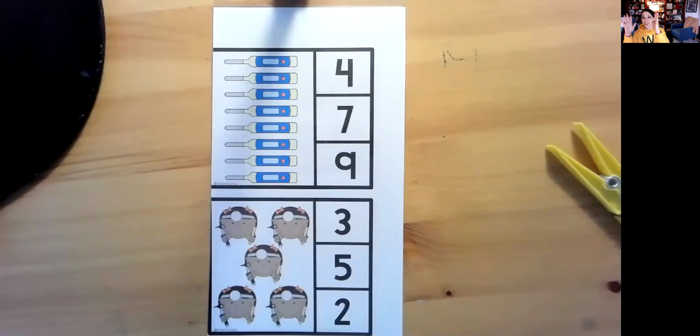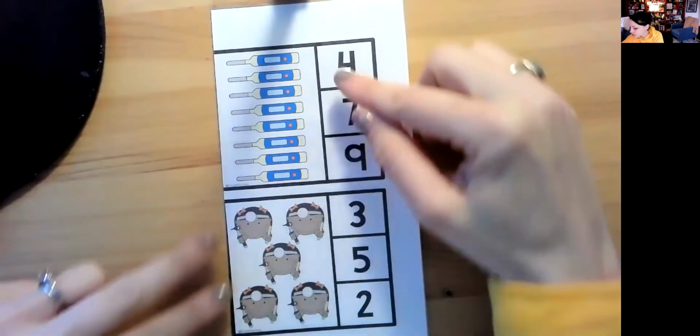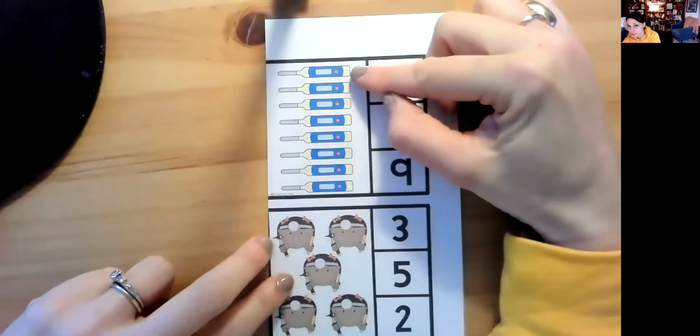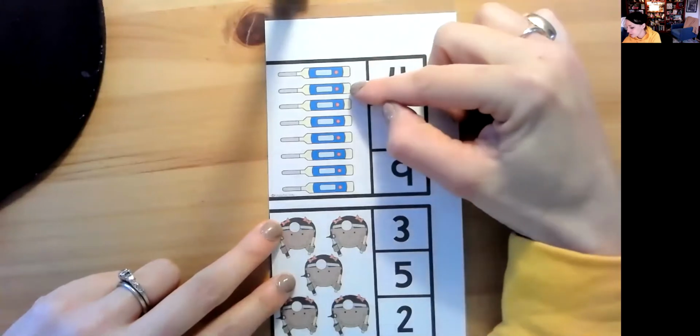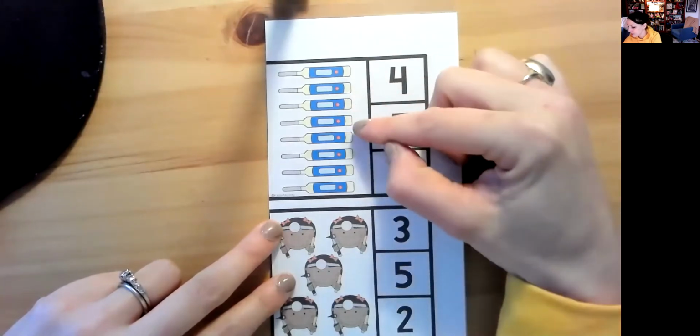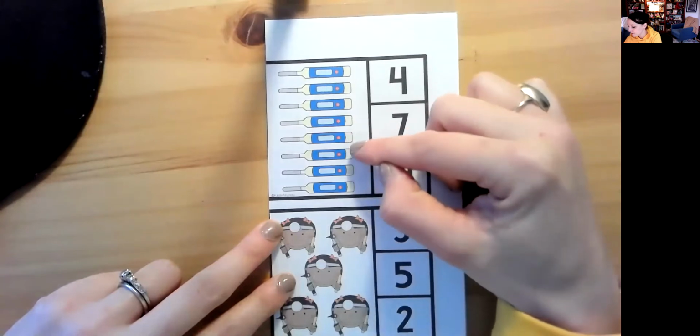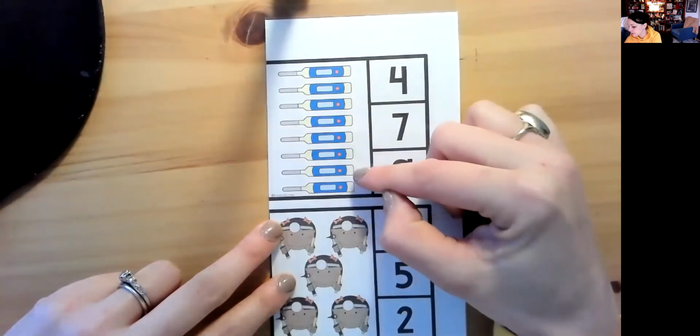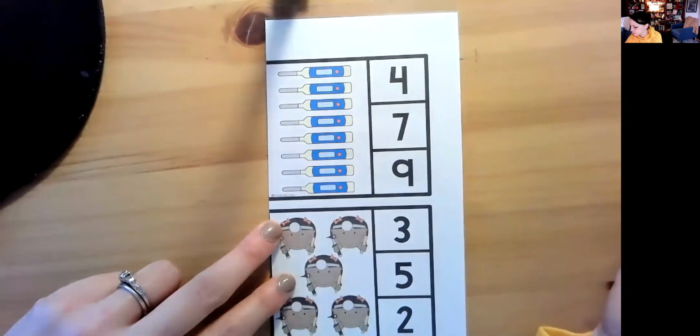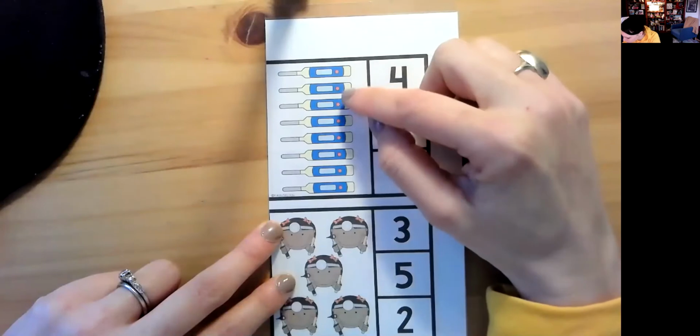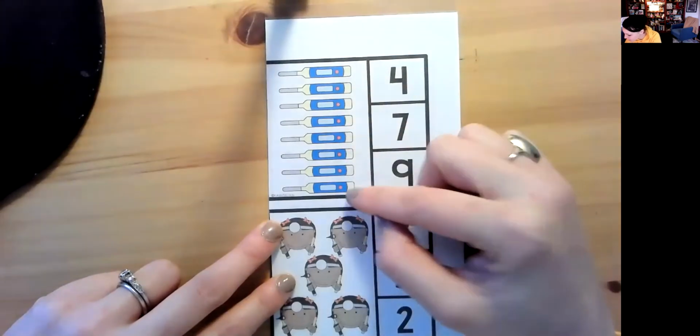Syllable hands are ready. And every time we hear a little break in the word, that's a syllable. Ready? Thermometer. Did you count 4? I did. Okay, so let's go ahead and count how many thermometers we have. Let's start at 1. 1, 2, 3, 4, 5, 6, 7, 8. That's really strange. 1, 2, 3, 4, 5, 6, 7, 8.